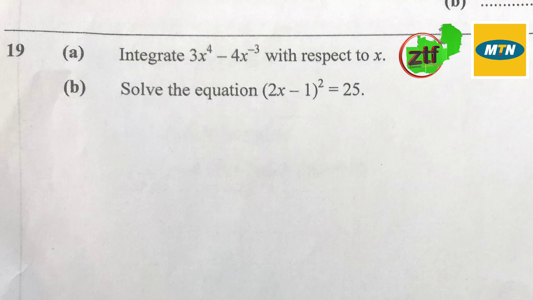This is an additional topic that has been included in the revised curriculum. A number of pupils, whenever they hear calculus, become defeated and do not want to have anything to do with it.